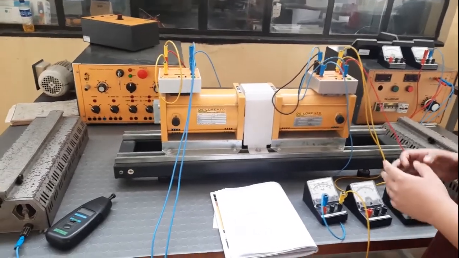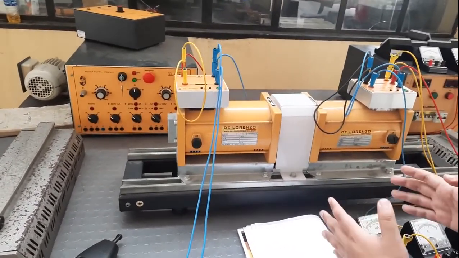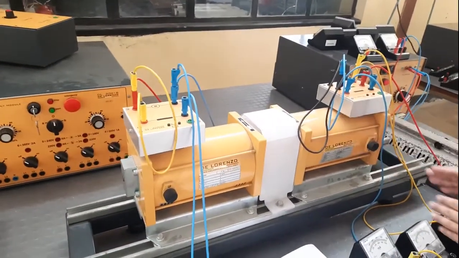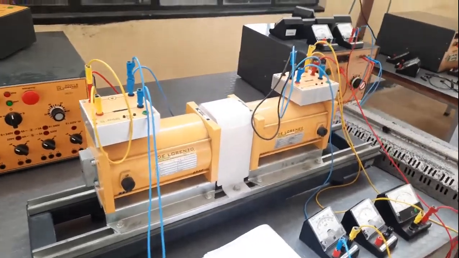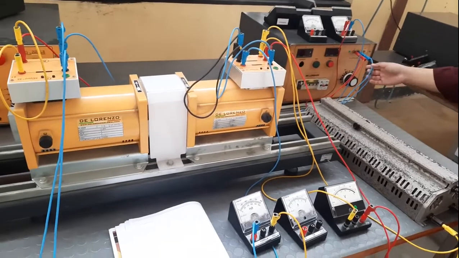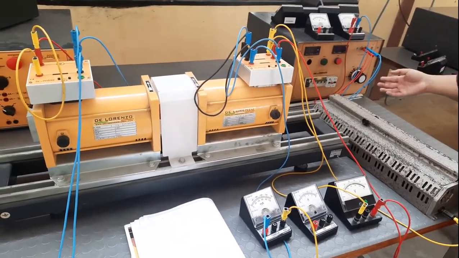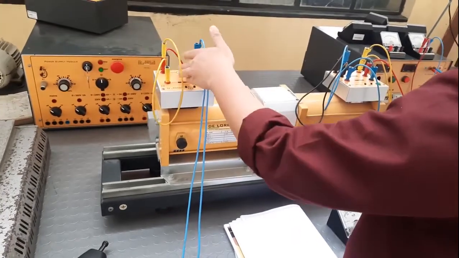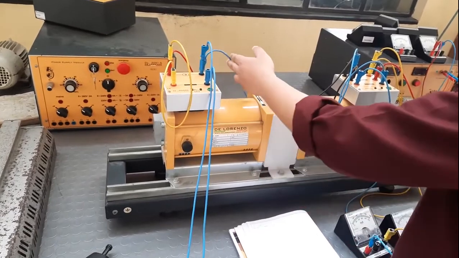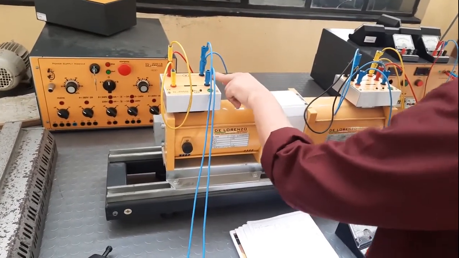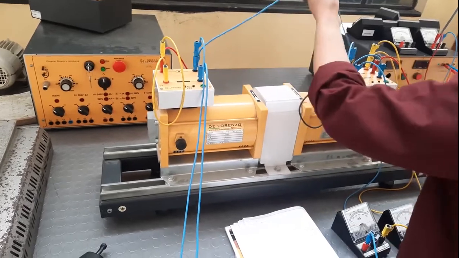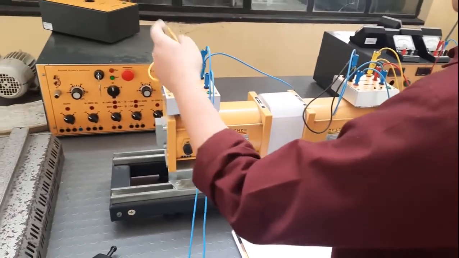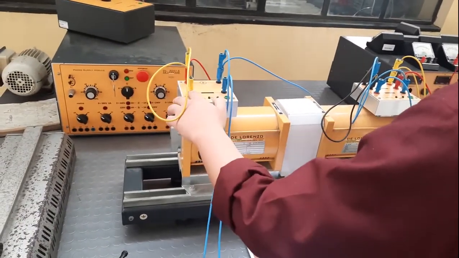We would do it in two steps. First, we will see the connection at the motor side, then we are going to see the connection at the generator side. So first of all, we have given the supply to this motor side A1, then we have given it to motor side A2, from this L plus and L1. Then we short circuited A1 and E2.